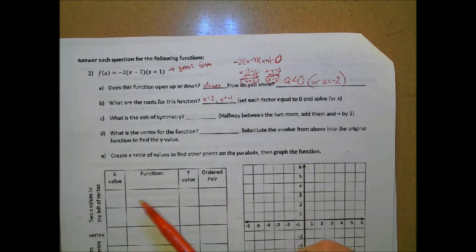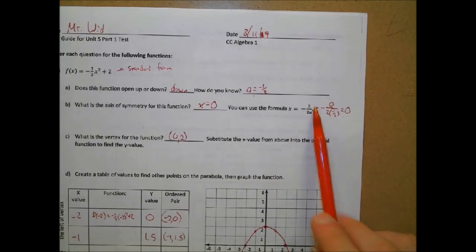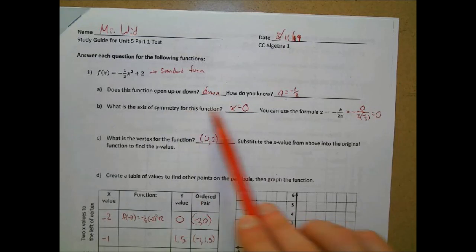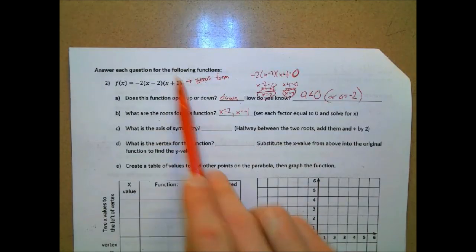Ooh, no one's sure. Remember, this is the formula x equals -b over 2a. That's what we use to find the axis of symmetry on the front page for this. Can we use that -b over 2a formula here to get the axis of symmetry?